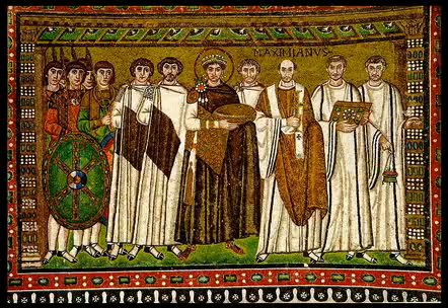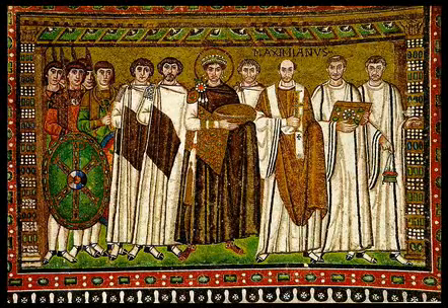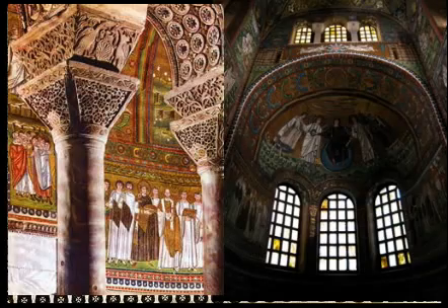Let's talk about this mosaic of the Emperor Justinian, and I want to talk about it as an example of medieval art. One of the issues I think that's most pressing when you look at a reproduction of this mosaic is that it's so out of context, because this mosaic is embedded in the wall, it's embedded in the church, it's embedded in its historical moment.